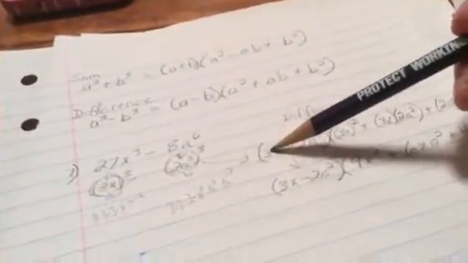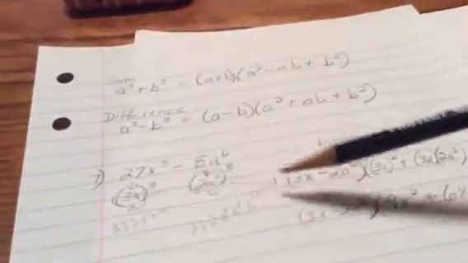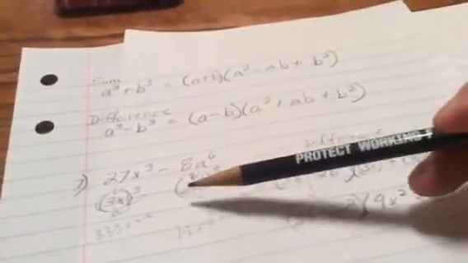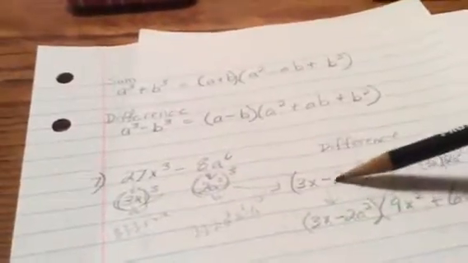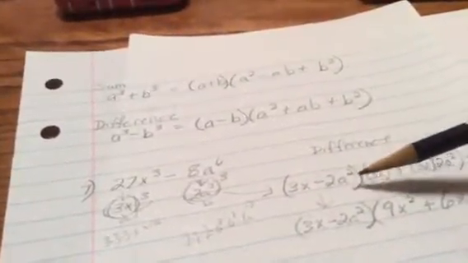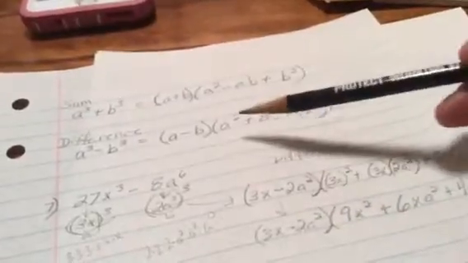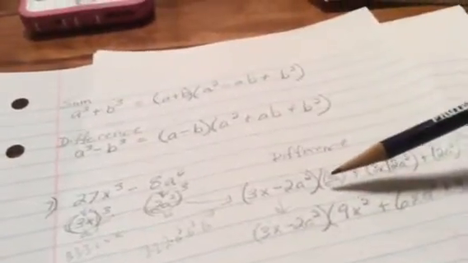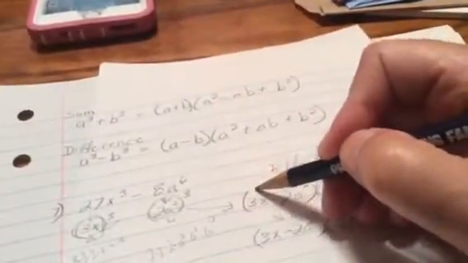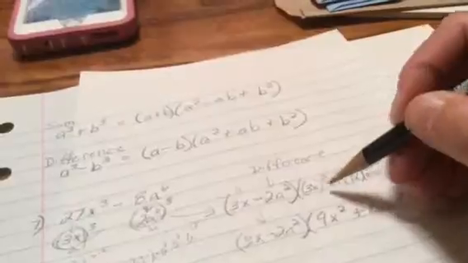So here I go. Here's A, 3x, I got it from this A right here, 3x, minus B, which is 2a squared, parenthesis, and then parenthesis. Now A, you have to square it. Remember, A is 3x. Here's the A. Remember, this is the B. So A is squared. Notice I just put a square by it.